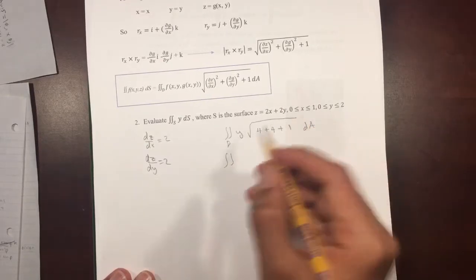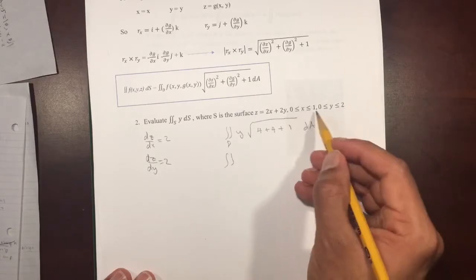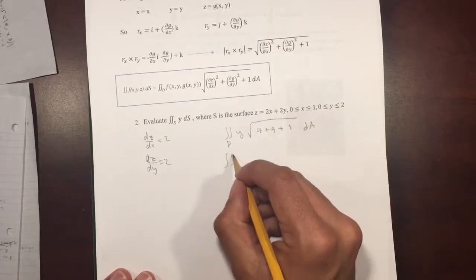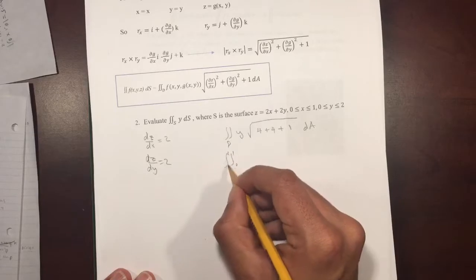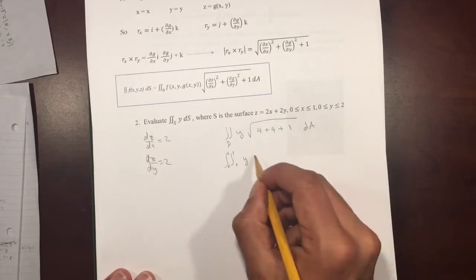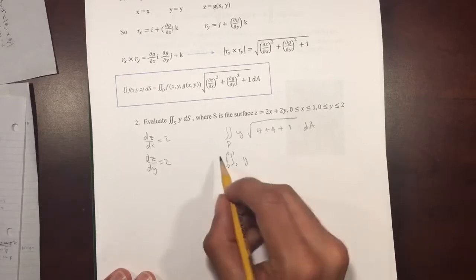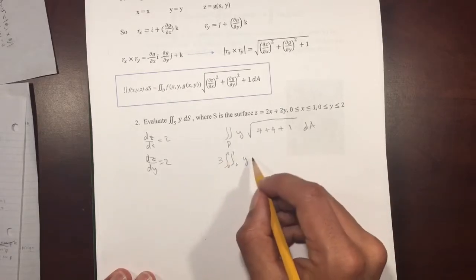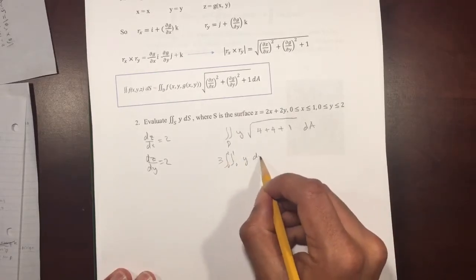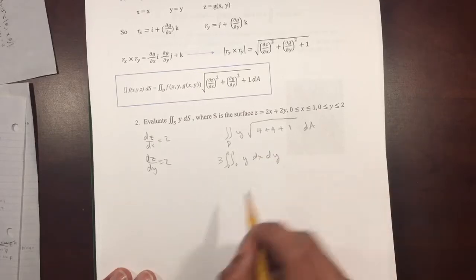And our bounds are 0 to 1 and 0 to 2, so we can go ahead and throw those in as well. 4 plus 4 plus 1 is 9. You take the square root of that, it's 3, so we can pull out the 3. And then we are left with dx and dy.